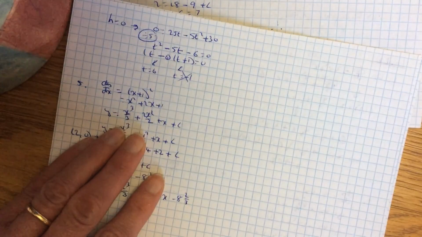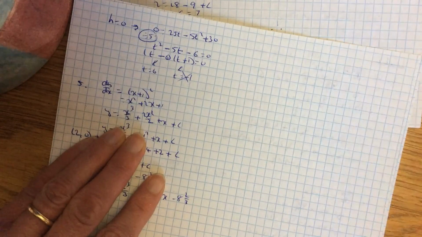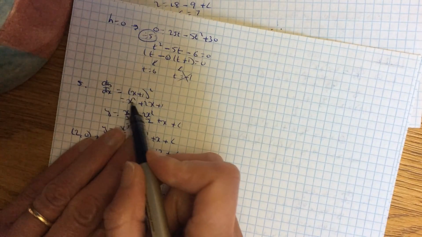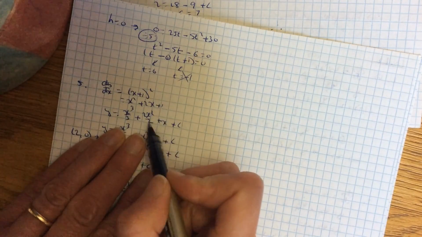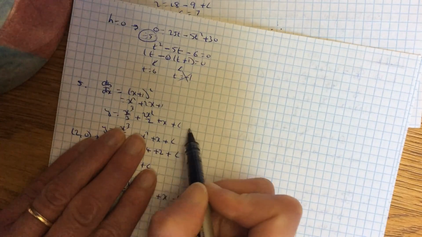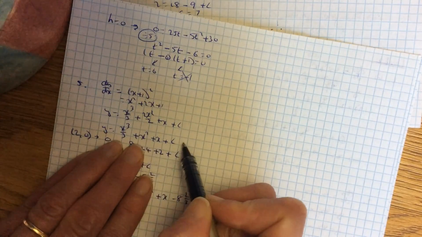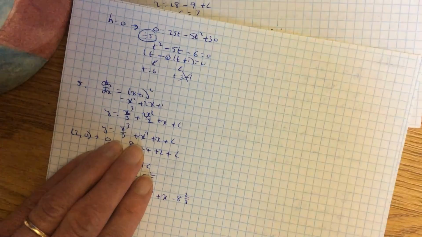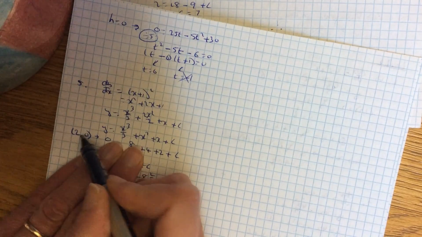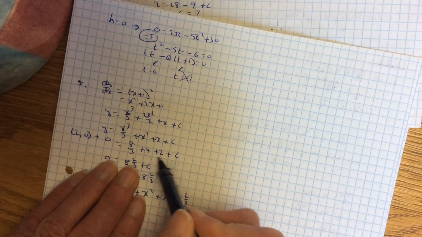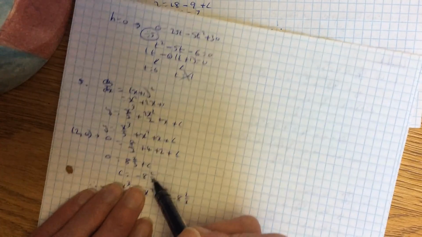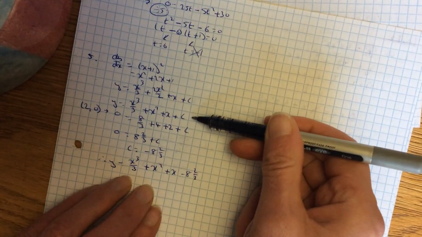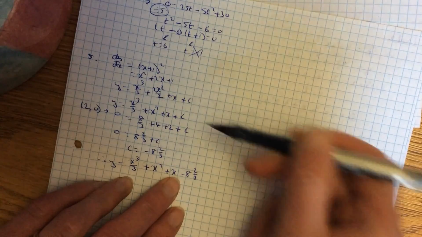Now, I am looking for y. It says find y. So integrate. Add 1 to the power, divide by it. Add 1 to the power, divide by it. X reappears, and don't forget c. Tidy up. You're told that when x is 2, y is 0. So just sub it in. So y is 0, x is 2. Sub it in, work out your c. Rewrite this equation using your c. And that's that finished.